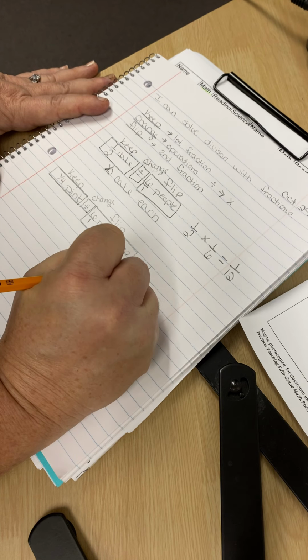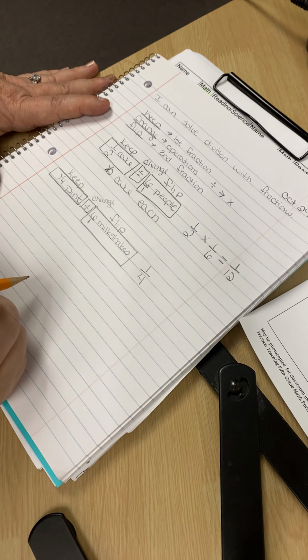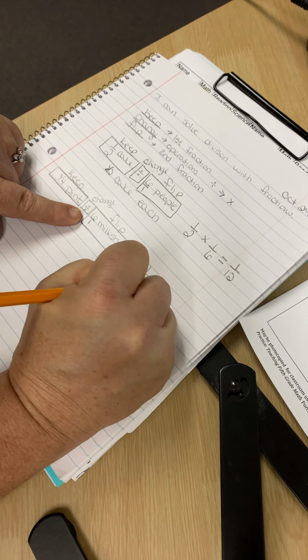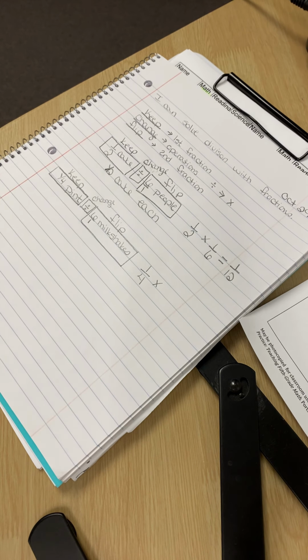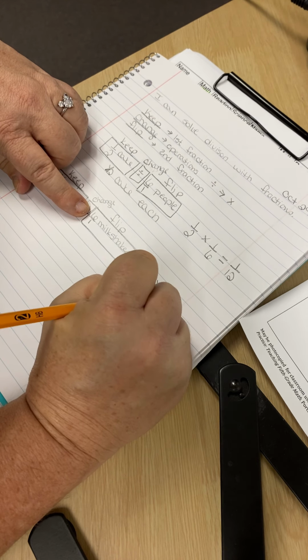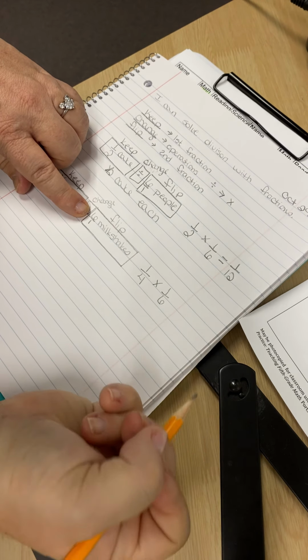So I'm going to keep my 1/4. I'm changing my operation to multiplication. And I'm going to flip my 6/1 to 1/6.